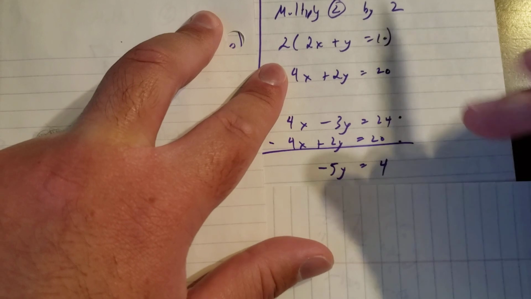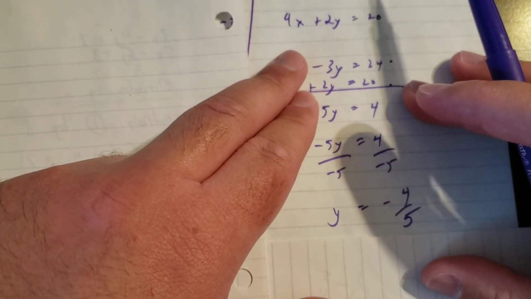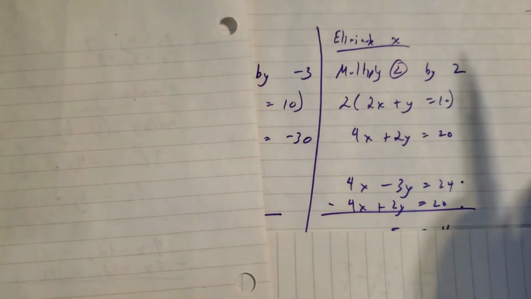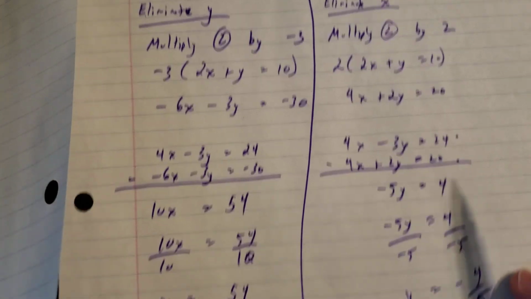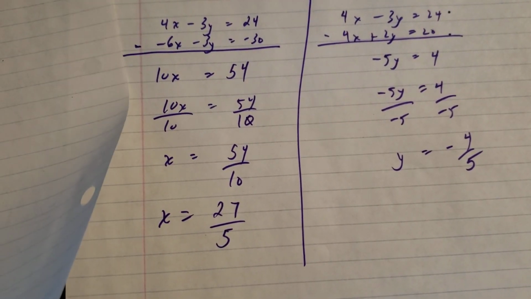Now to solve for y, I divide both sides by negative 5, giving me y equals negative 4 over 5. So now I know that x is equal to 27 over 5, and y is equal to negative 4 over 5.